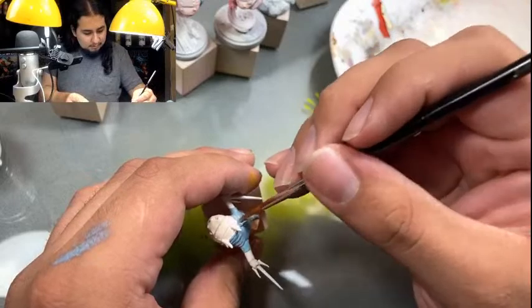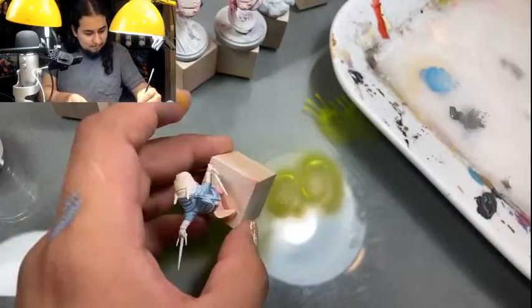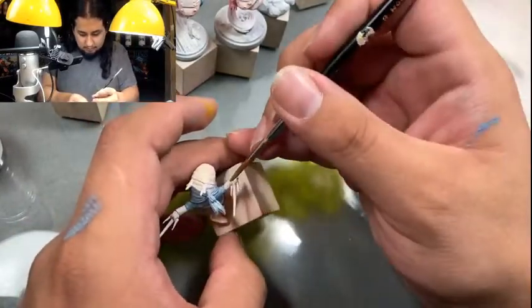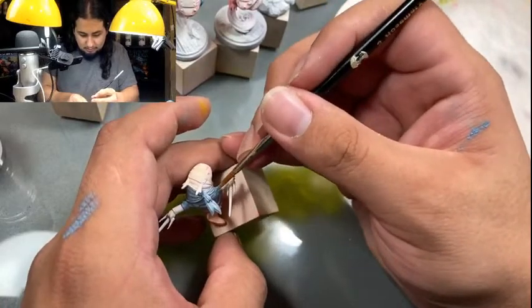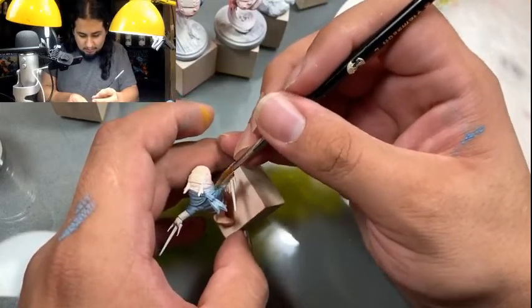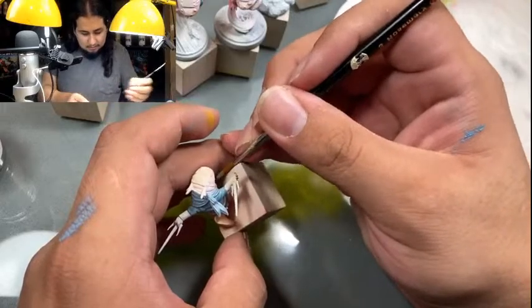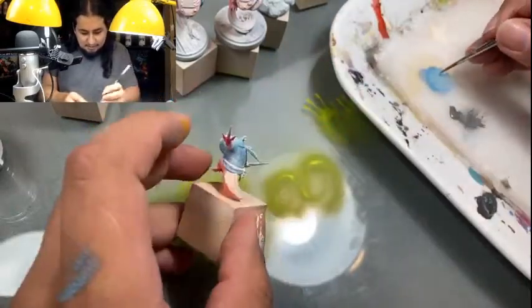I started with such a light blue, and now I'm kind of covering it all up, which is not really what I wanted, but I guess that's just where this model is leading me.